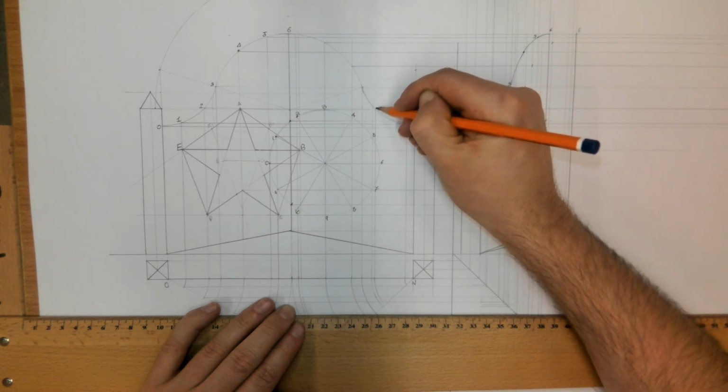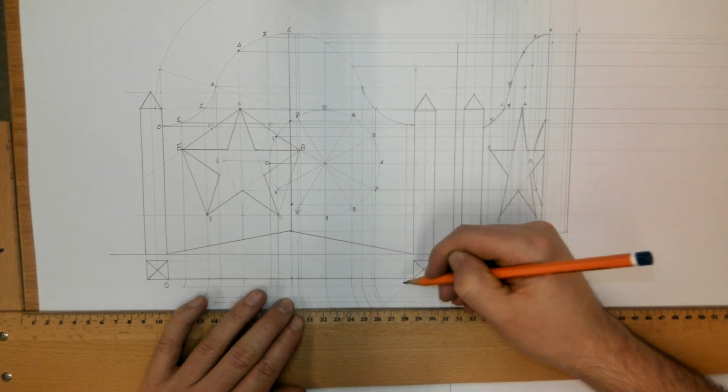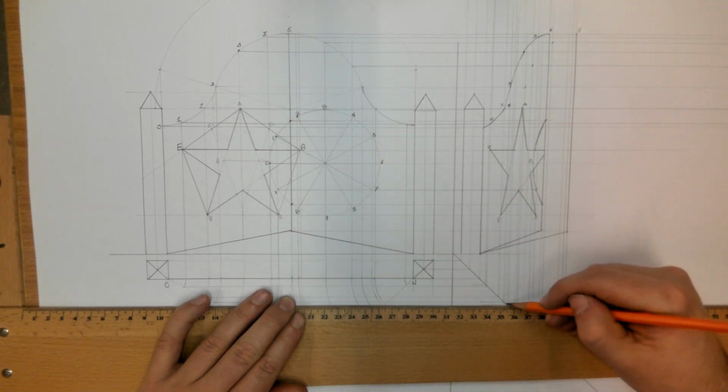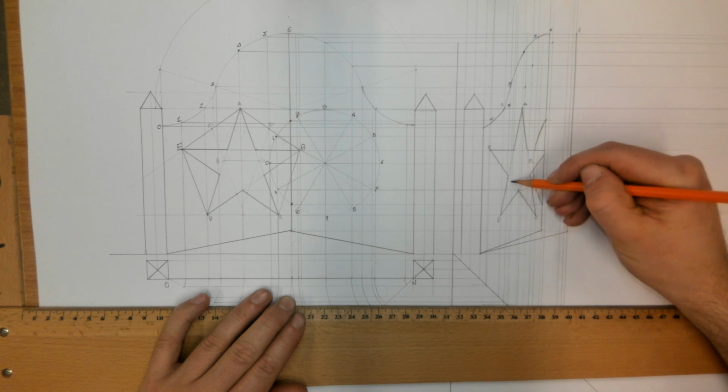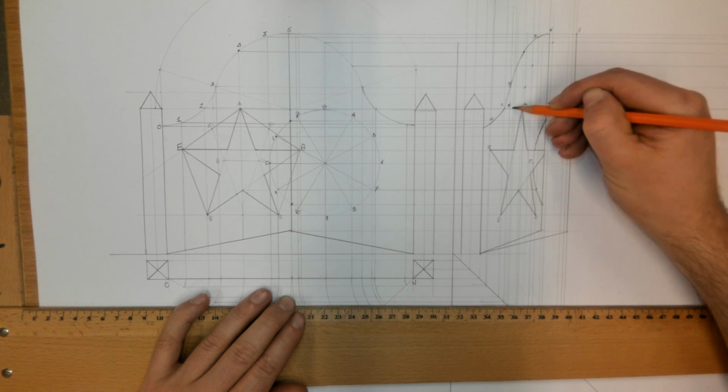This one here I'll do. Don't even need that one. Down, rotate, over, up. It's a tough one, this one. Okay, it's very close. There's a lot of them there. There we go.